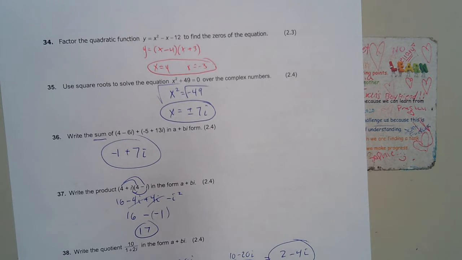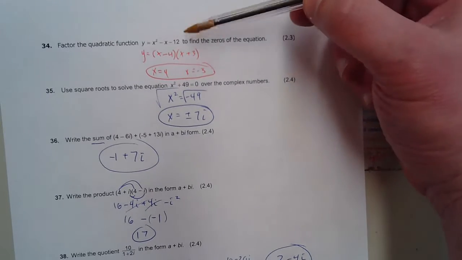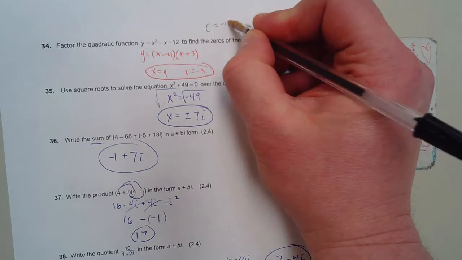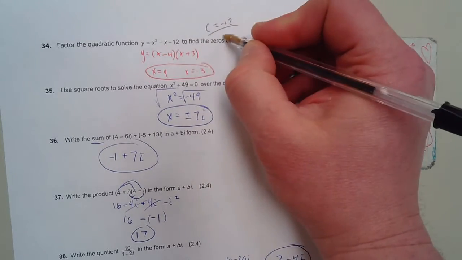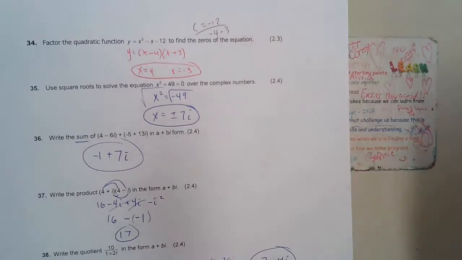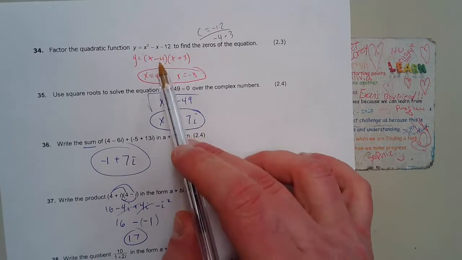All right, so we're going to go ahead and go through 34 to 47. So first problem says factor it. Hopefully you feel pretty confident on this. So factoring, this is just take factors of, your C is negative 12. You want to find the factors that add to negative 1. So that'd be negative 4 and 3. So we write it as x minus 4 and x plus 3.